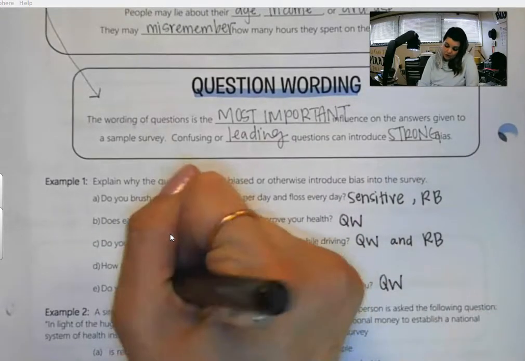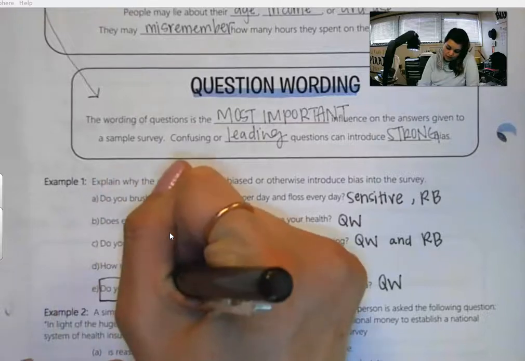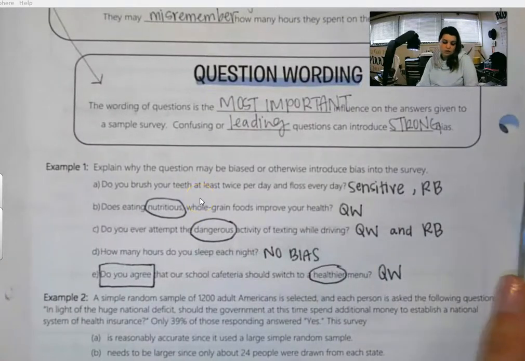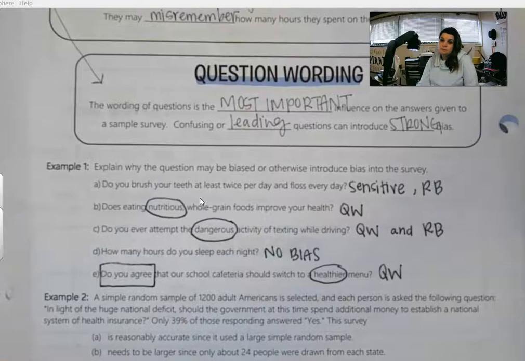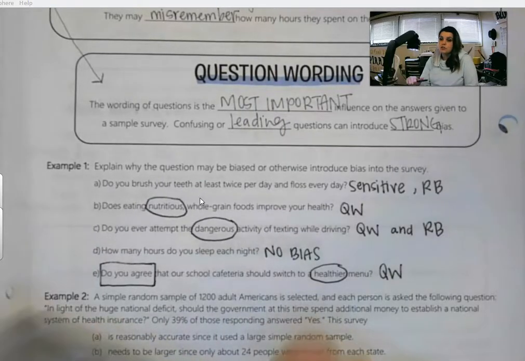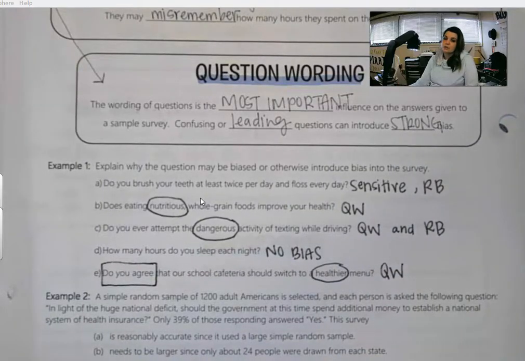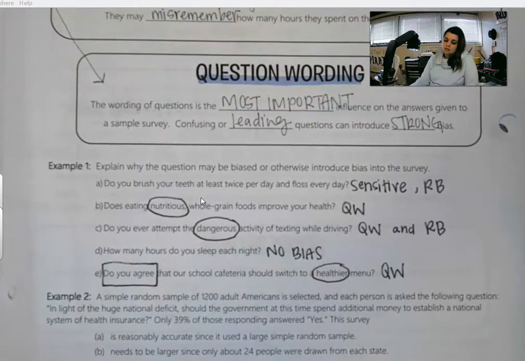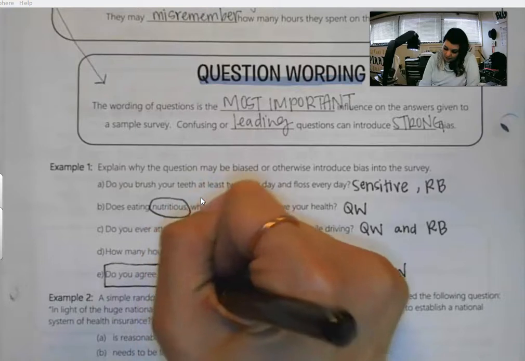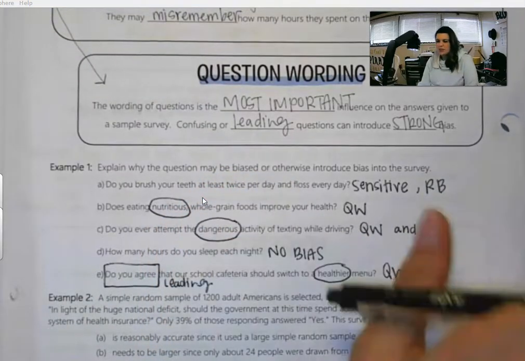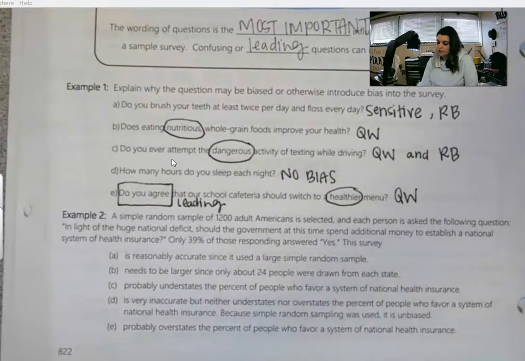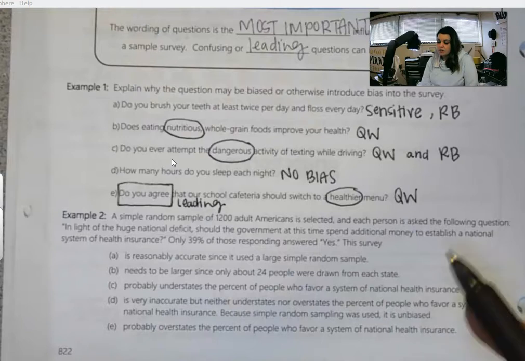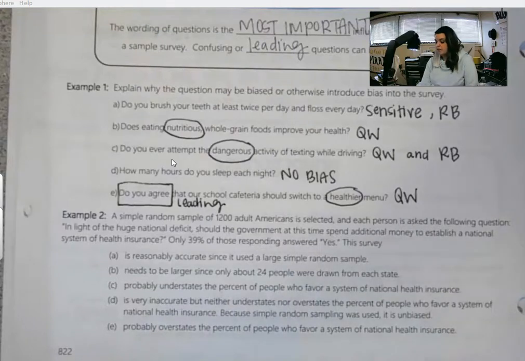And the other issue with this is that you should not start any question with do you agree? That's leading or slanted. When you start with do you agree, that means most of the time you want people to agree. So you can consider it leading. I don't know that I would think that's slanted. I think it's leading. You don't want to start any question with do you agree. You just want to ask, do you think our school cafeteria should switch to a different menu?